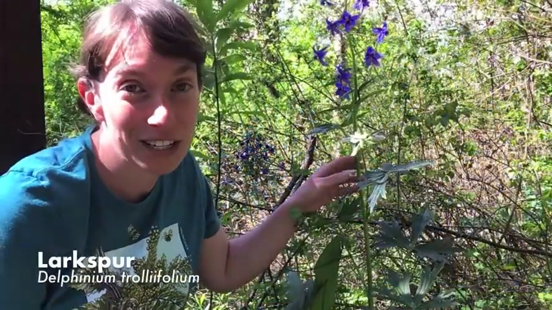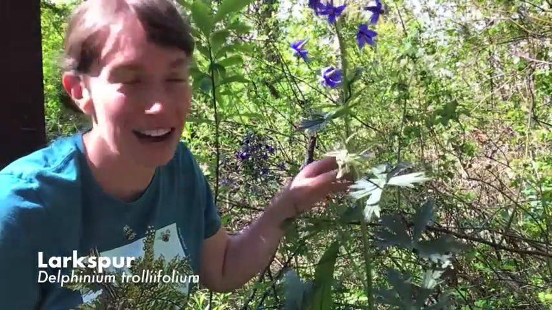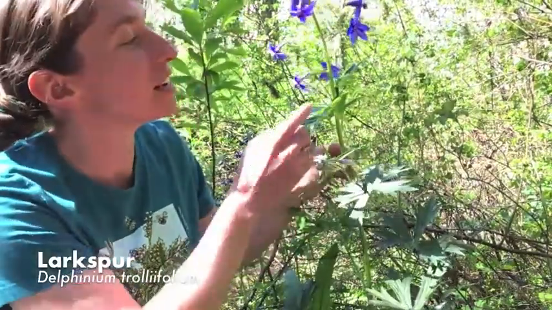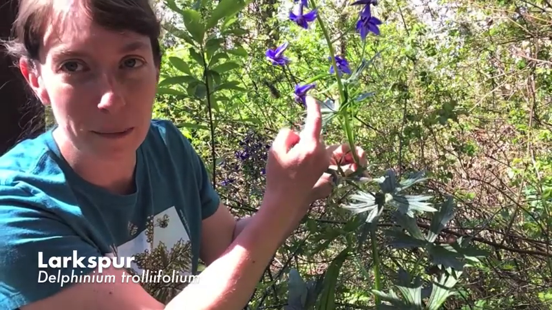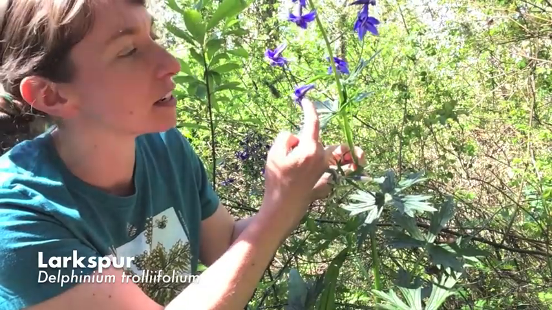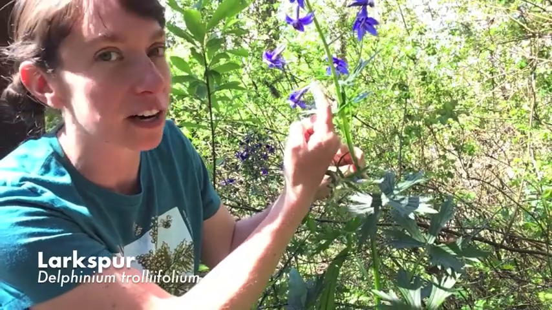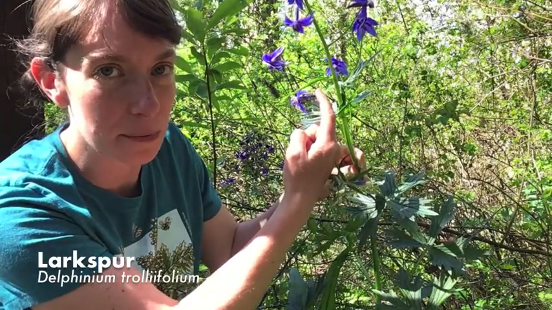Let's check out a few of our spring flowers here at the Arboretum. The first thing we run into right away is Delphinium, or Larkspur. So you can see how it has this long tube on the back of the flowers, and that's where the nectar is for pollinators in the back.